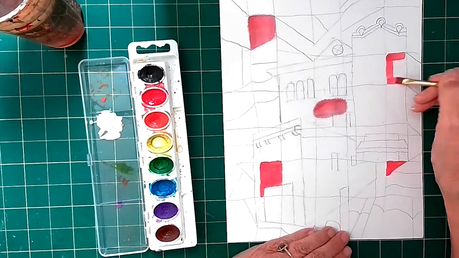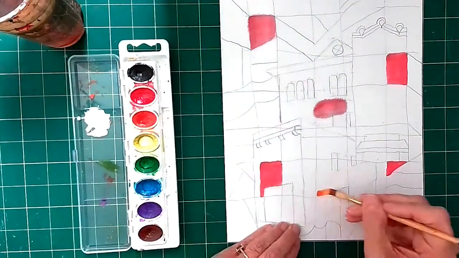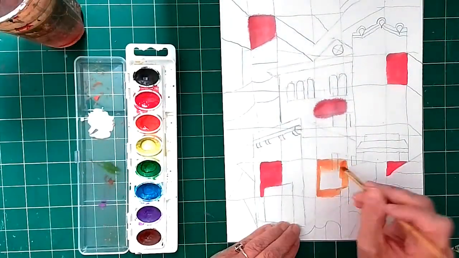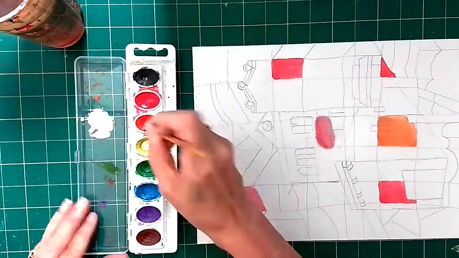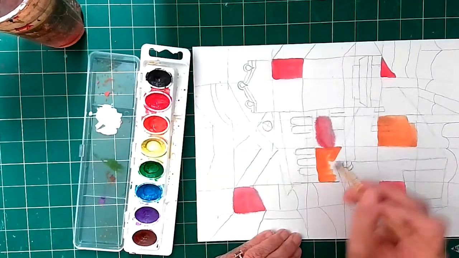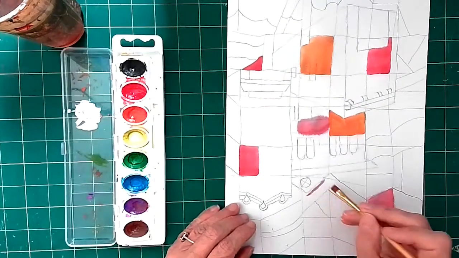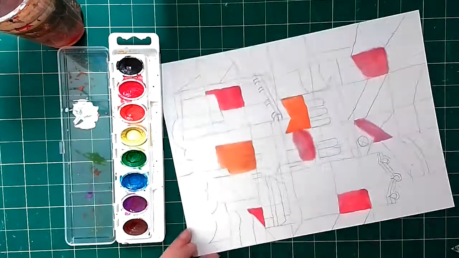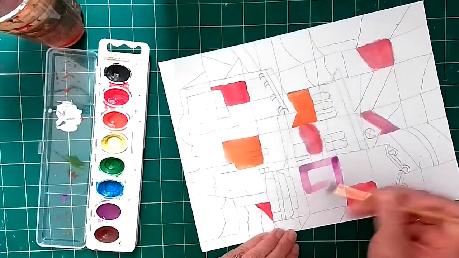All I'm doing is just randomly filling in these squares, just whatever and wherever I want to put them. And as you can see, sometimes I color over lines. You know, I change my mind as far as what I want to do with the different shapes. There's my red violet. I know Crayola says it's violet, but technically it is red violet.